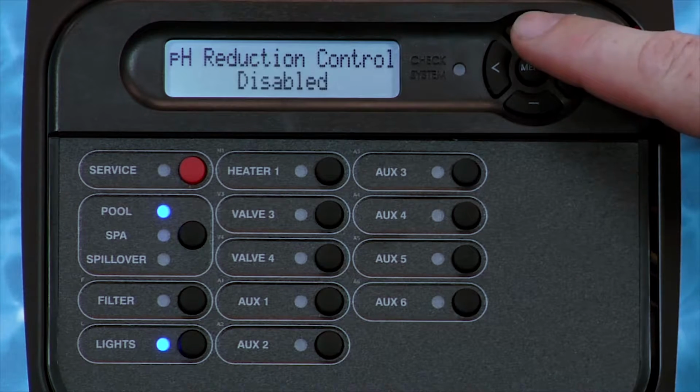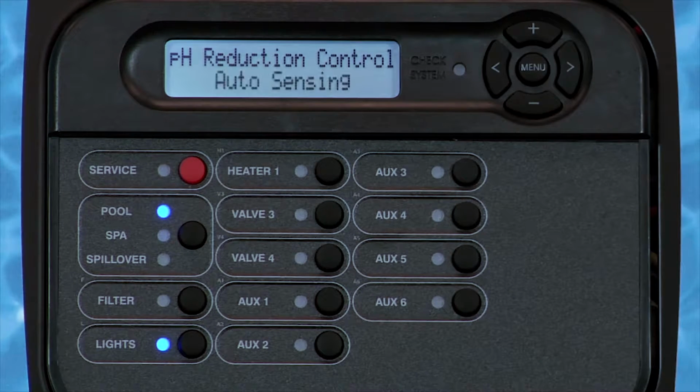Pressing the plus key will change the bottom line of the display to read Auto Sensing. This function is used to allow Sense and Dispense to monitor pH levels in the water and to turn on production control as needed to adjust the pH to meet the selected parameters.